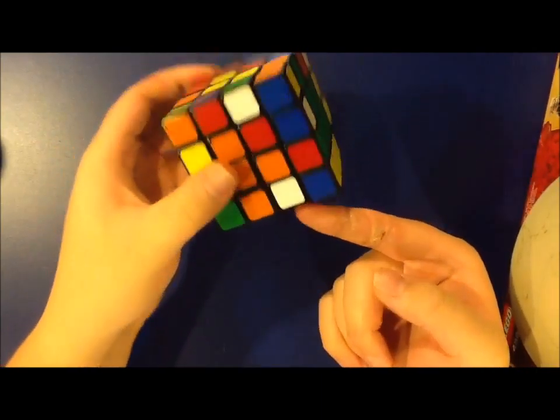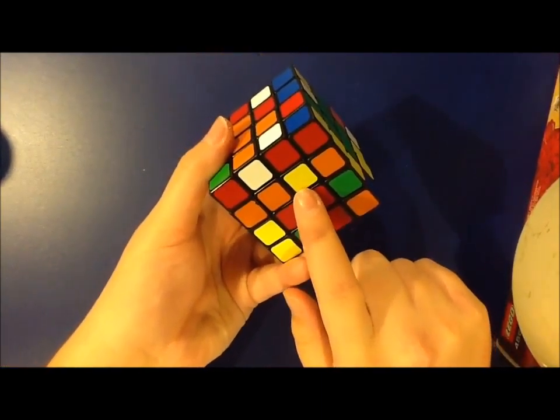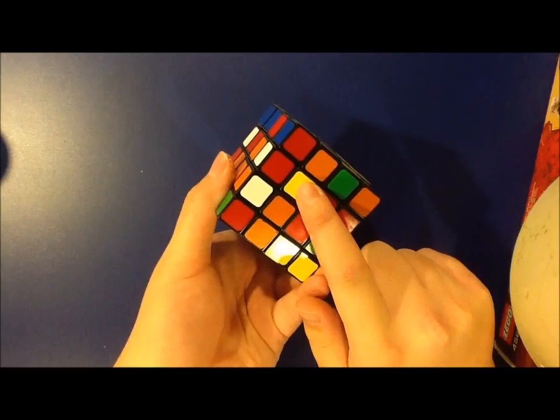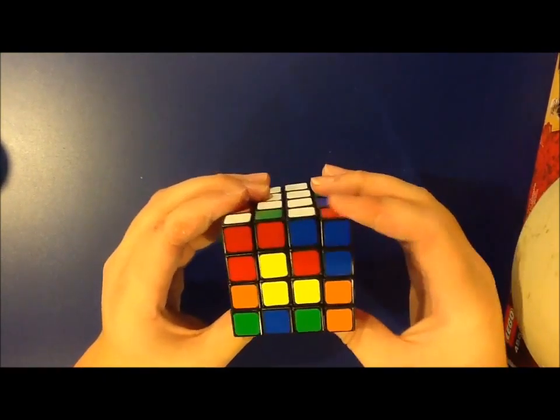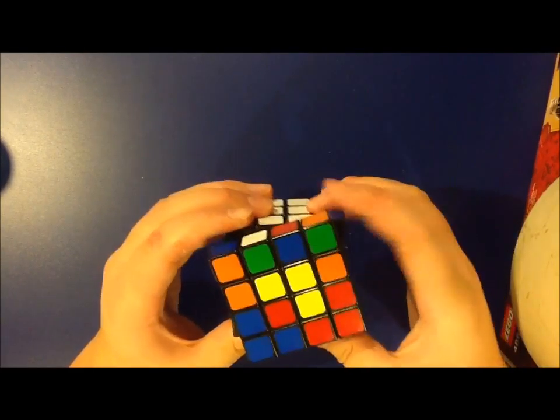So we still have to just match it up. See, the yellow piece down here is in the upper right corner, so that means we have to put the middle piece of the L in the upper right corner. So now it is.